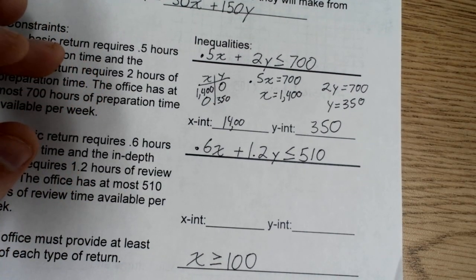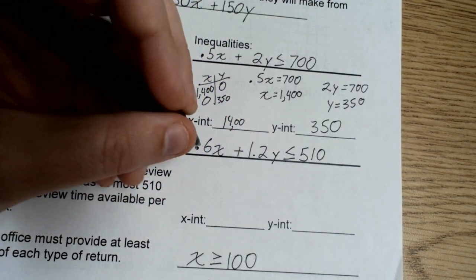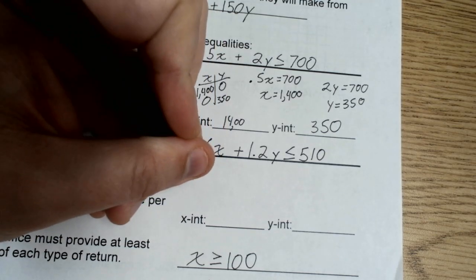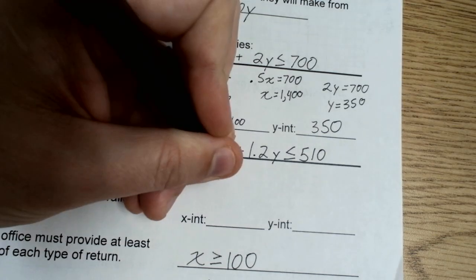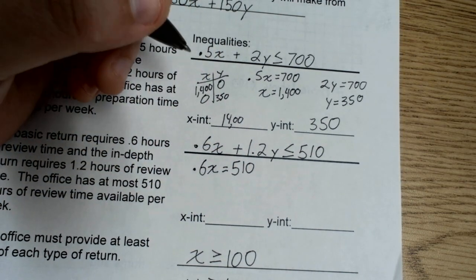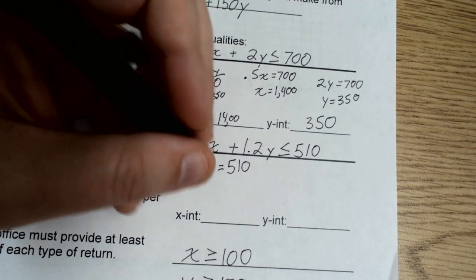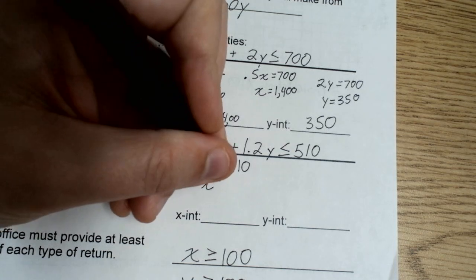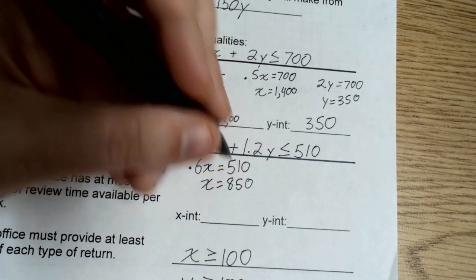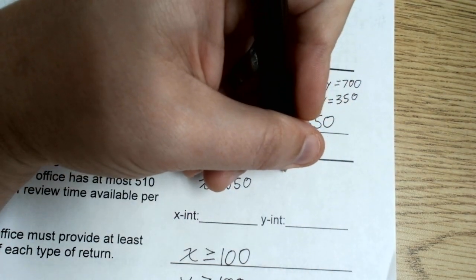Next I've got same thing here for 0.6 and 1.2. So if y was 0 we'd say 0.6x is equal to 510. So dividing that out, or so taking 510, you divide it by 0.6, we should get 850. Then do the same thing for 1.2.